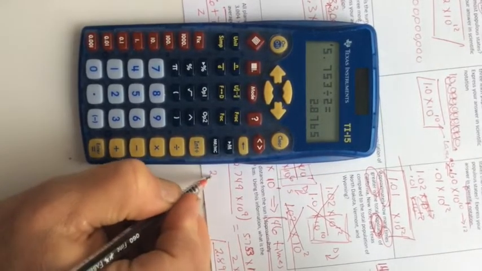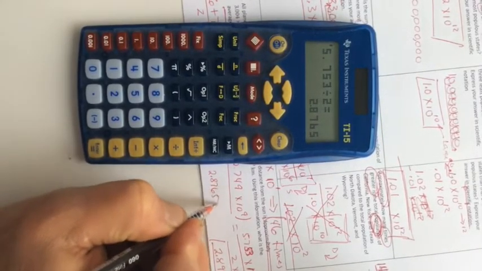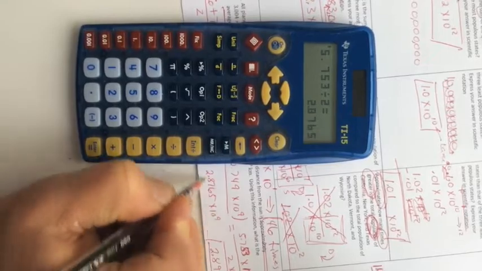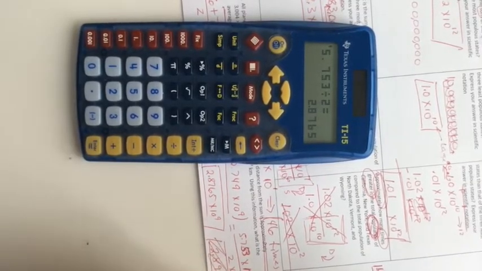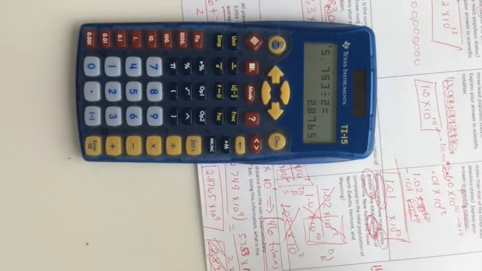Okay, 2.8765 times 10 to the 9. It's almost the same thing. That was just a typing in the calculator error, so we don't lose too much credit for those.